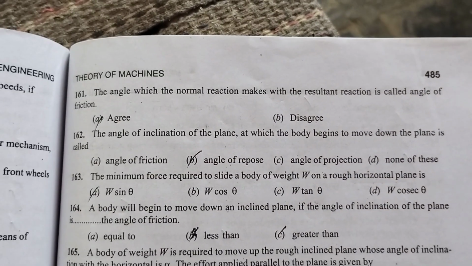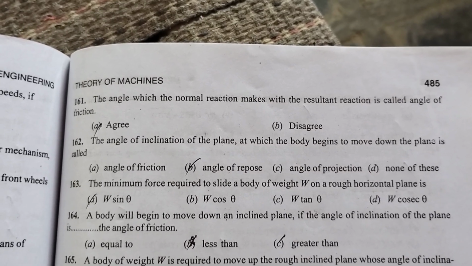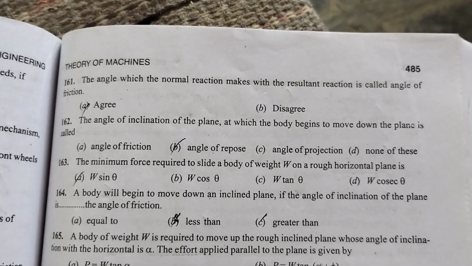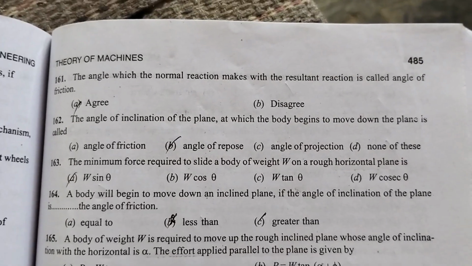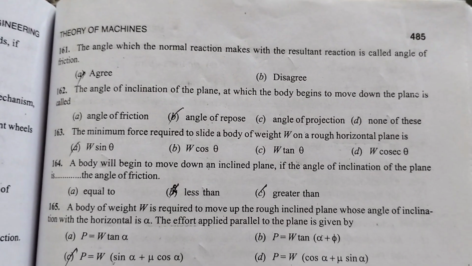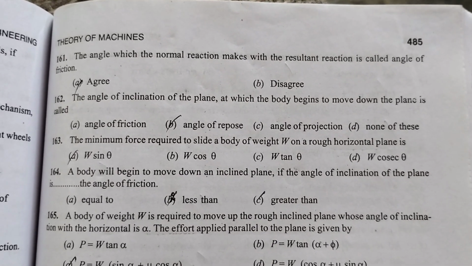The inclined plane angle at which the body just begins to slide down the plane is called the angle of repose. Helix angle is wrong. The angle which the normal reaction makes with the resultant reaction is called the angle of friction. The angle of inclination of a plane at which the body begins to move down the plane is called the angle of repose.